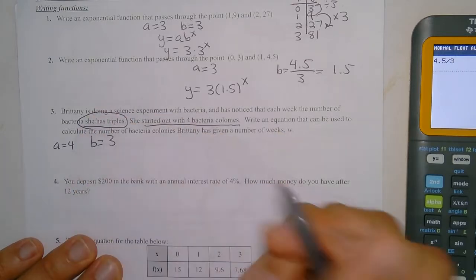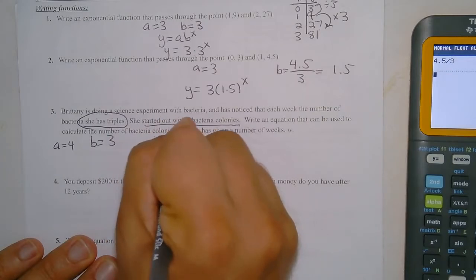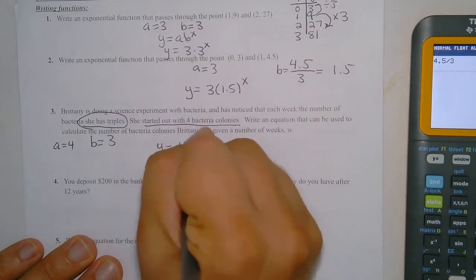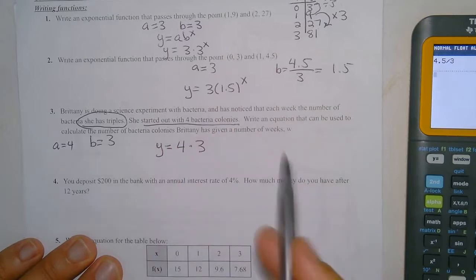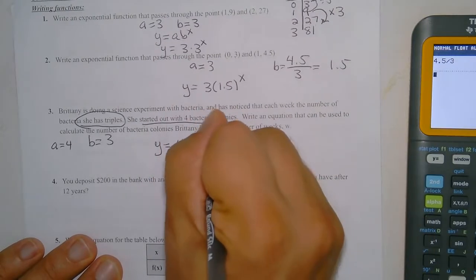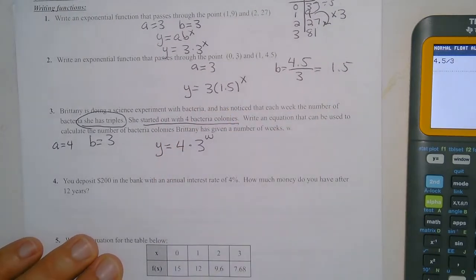So here we can just say y equals 4 times 3, and then here, instead of using x, we're using the variable w for the number of weeks.